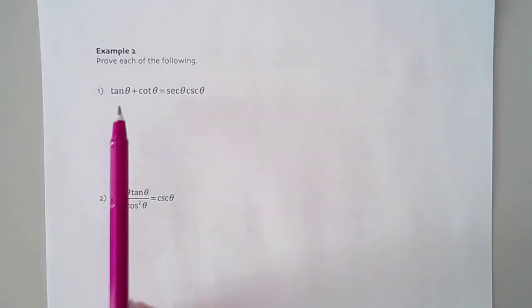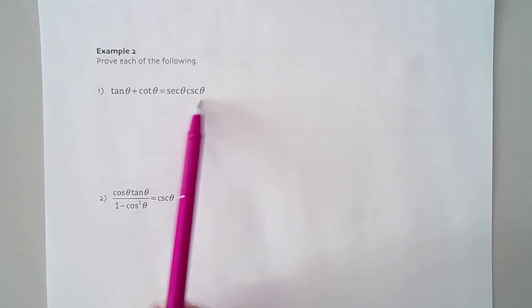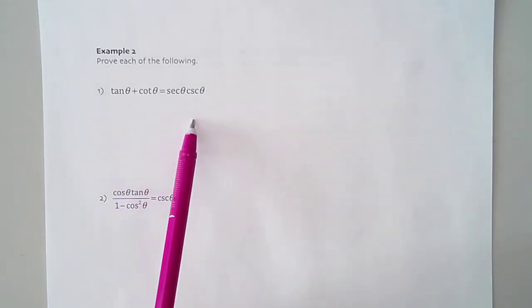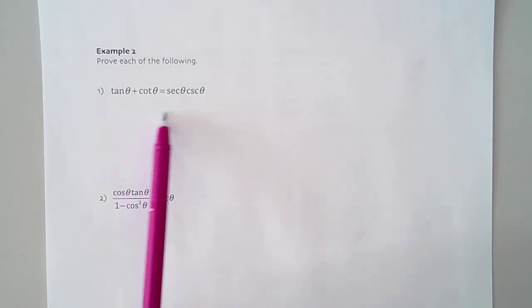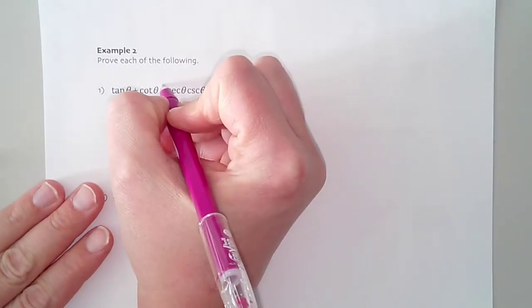So what I want to do is prove that this side of the equals is equal to this side of the equals. I may have to do some simplifying on both sides, but remember, I don't ever want to cross over. I don't ever want to be moving from one side to the other. So I am really just going to focus on one side at a time, other than the first step, which is to get everything in terms of sine and cosine.